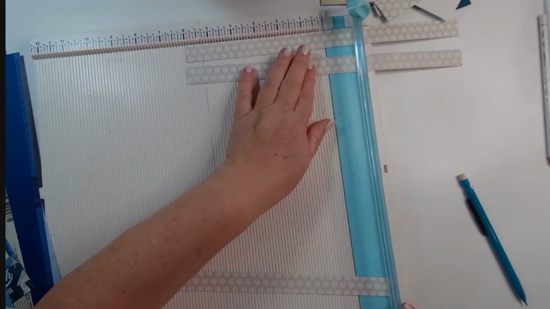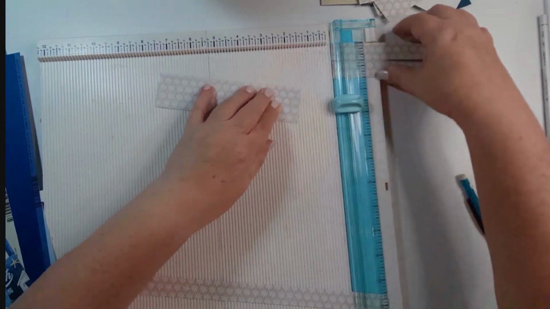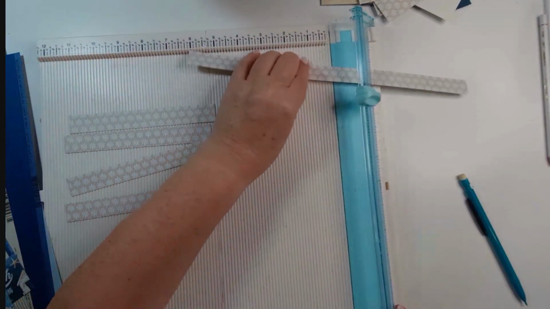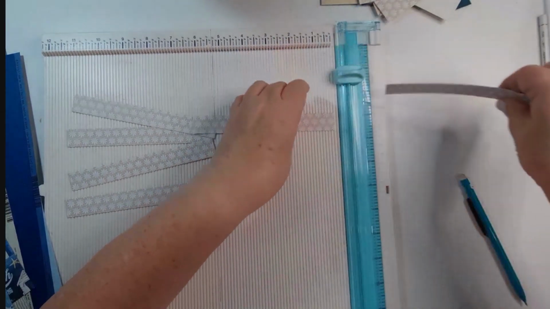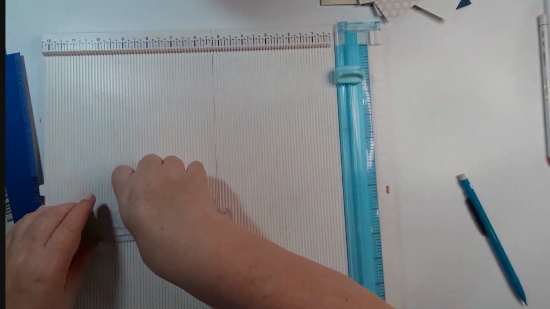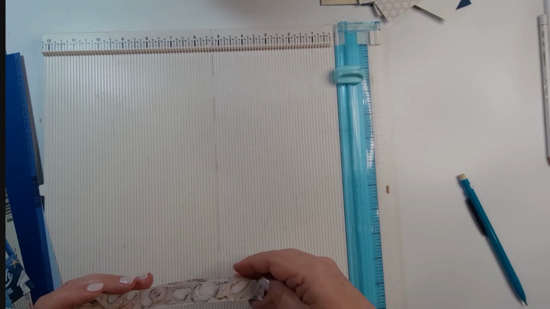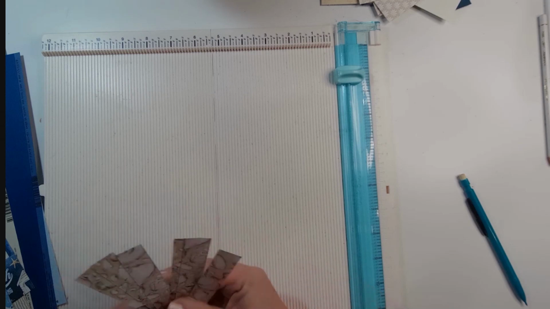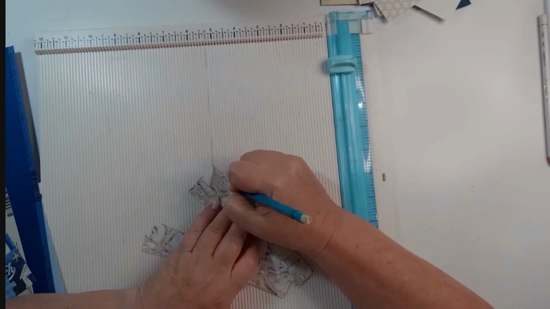And we're going to trim it at 6 inches. So 6 by 3/4. All right, these are C5-3.